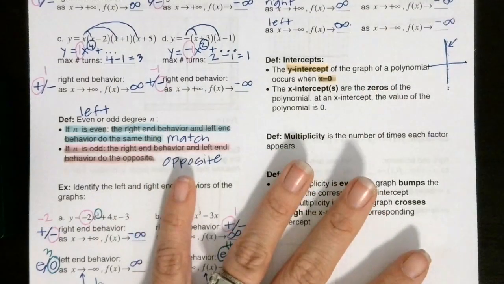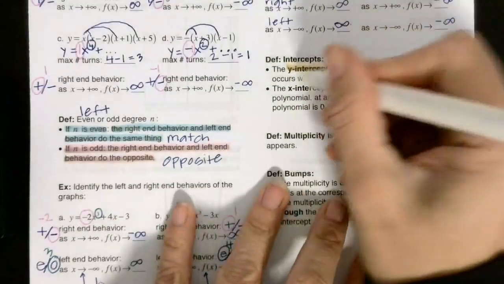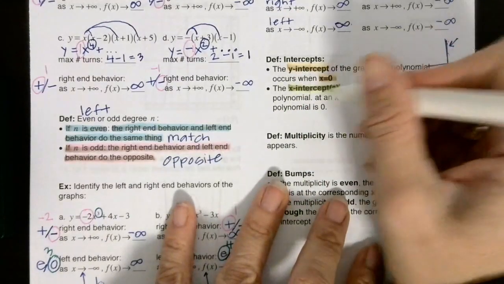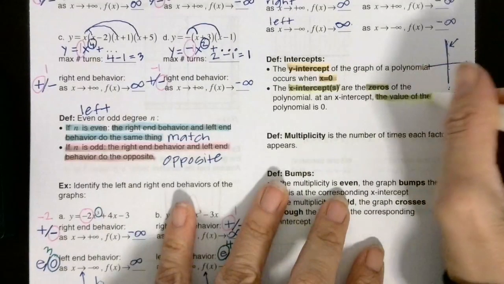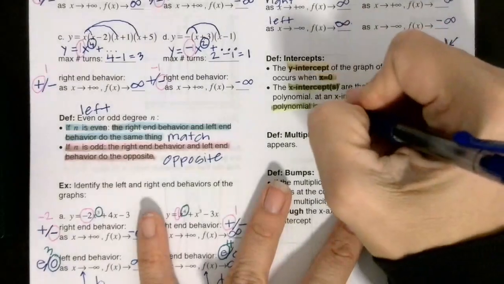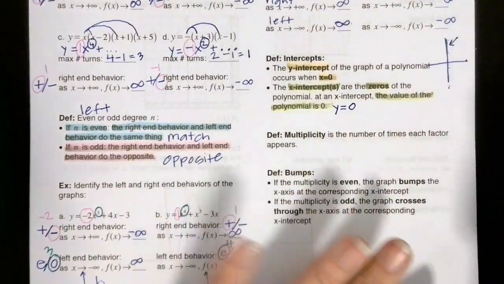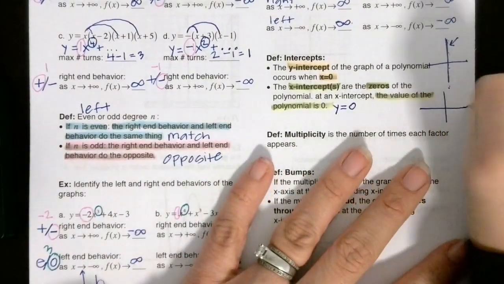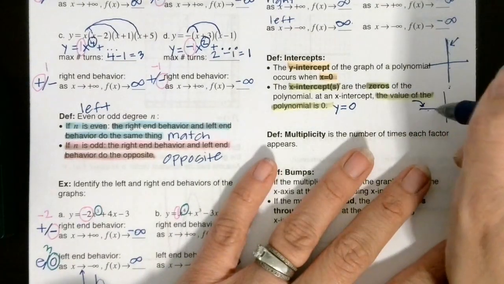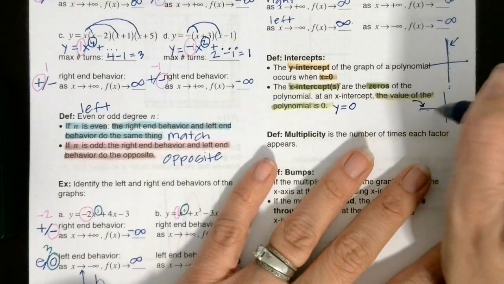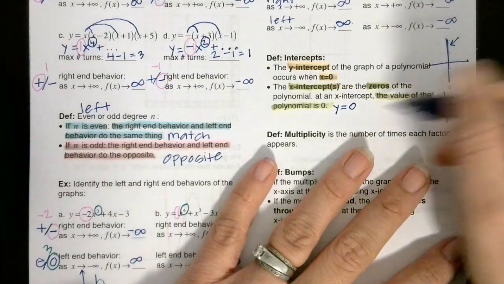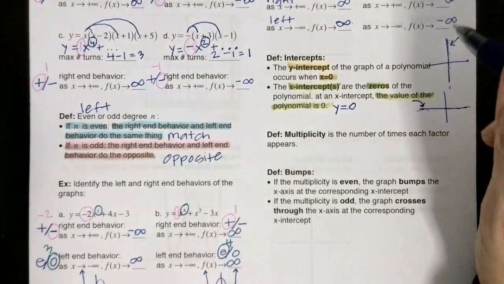Then when you want to find your x-intercepts, these are also called zeros, the y equals 0. So it says the value of the polynomial is 0. Another way to say that is just y equals 0. And that should make sense too, because if you're trying to find where it crosses this axis, you're moving left. You might be anywhere to the left or anywhere to the right, but since you don't move up or down at all, the y is consistent at 0.